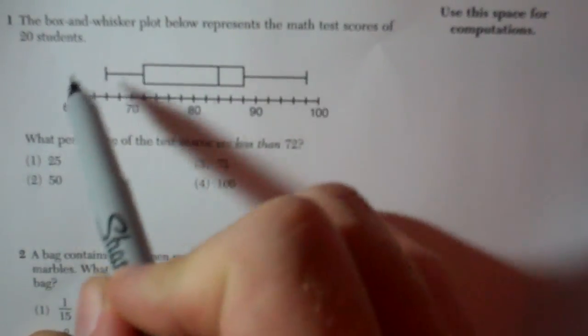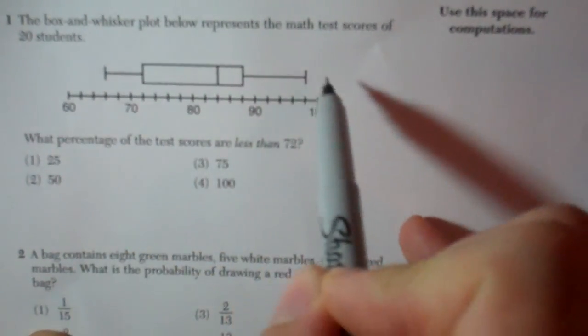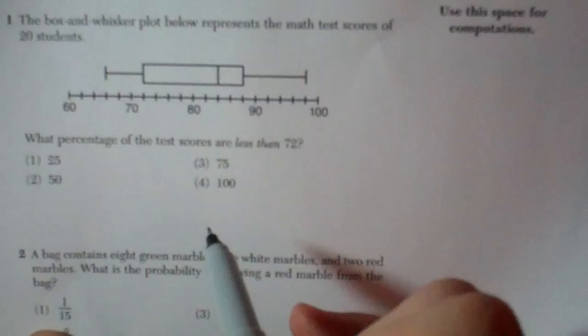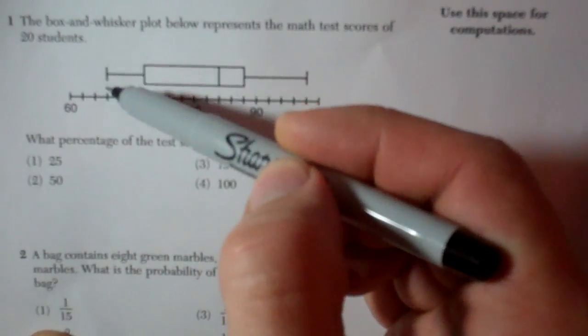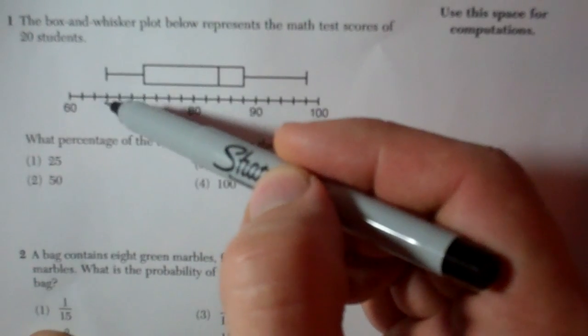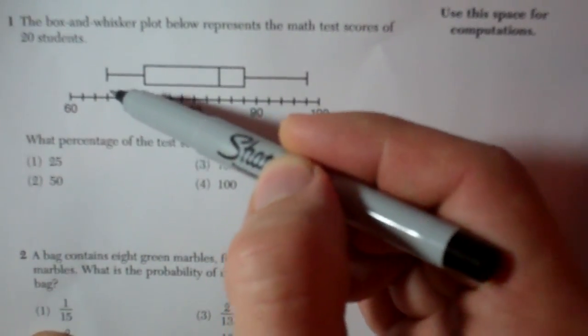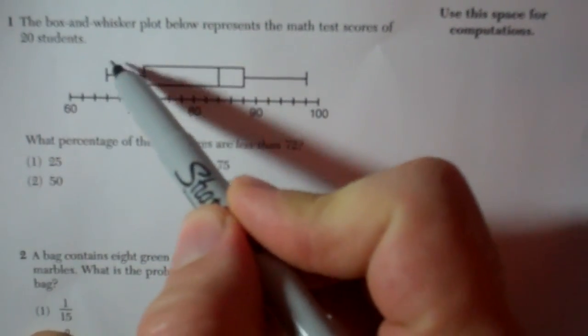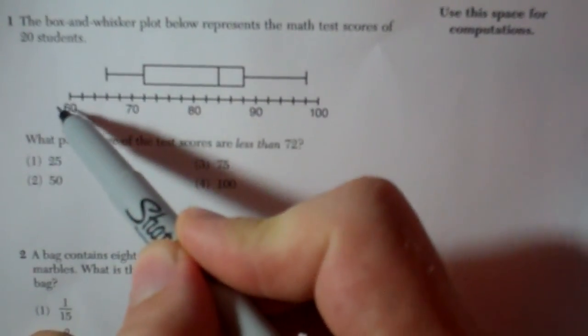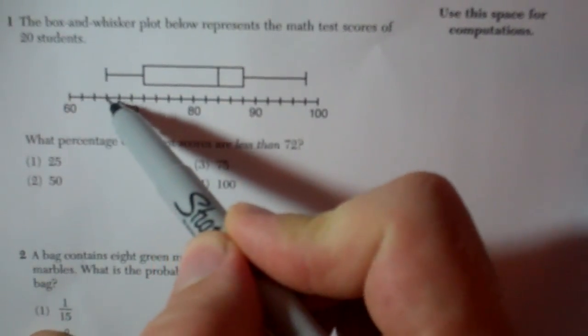Okay, so let's quickly review how we understand the features of a box and whisker plot. First of all, this line right there is telling us the minimum value of the data. In this case, the data was math test scores, so it looks like the minimum test score was 66.